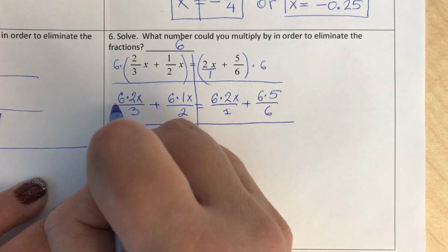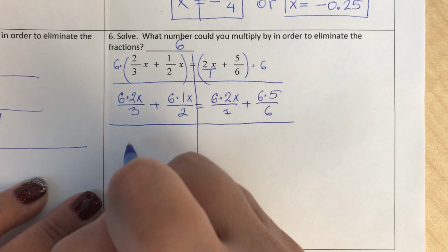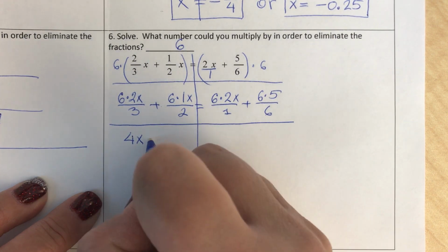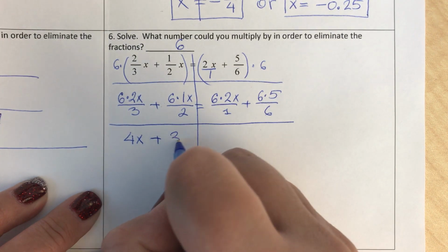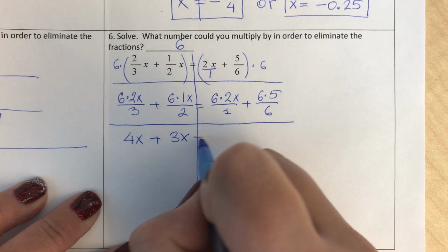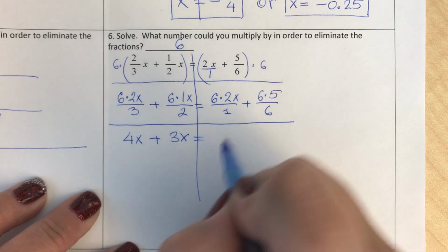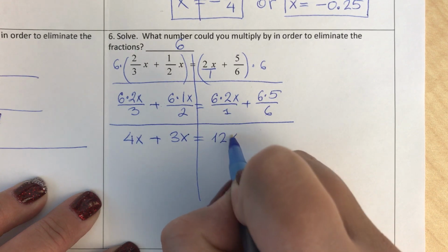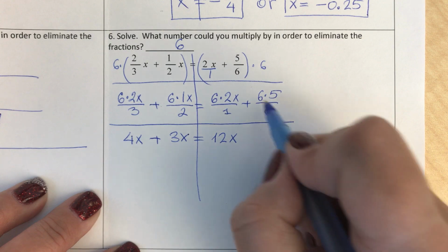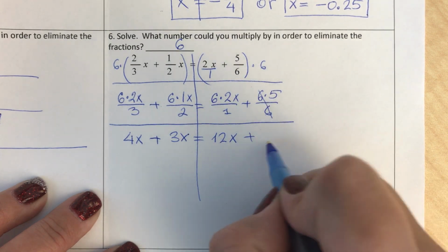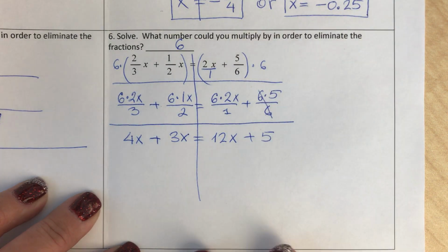Simplify. 6 times 2 is 12, divided by 3, that's 4x, plus 6 times 1 is 6 divided by 2, that's 3x, equals 6 times 2 is 12 divided by 1, that will be 12x, and 6 times 5 is 30 divided by 6 is 5, or I can simplify and still have plus 5.